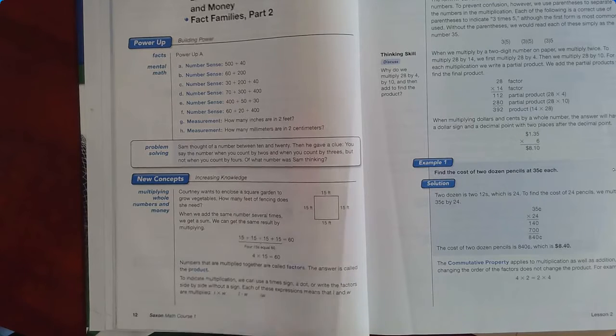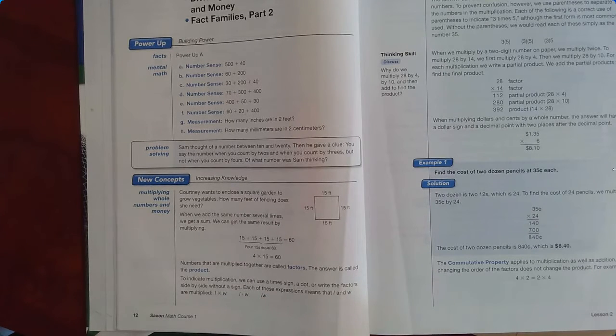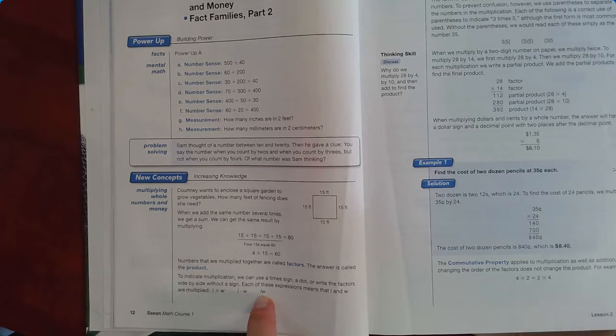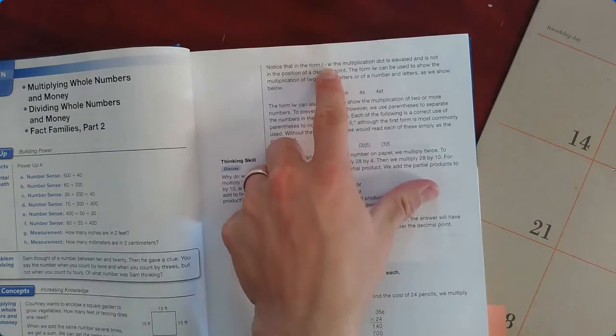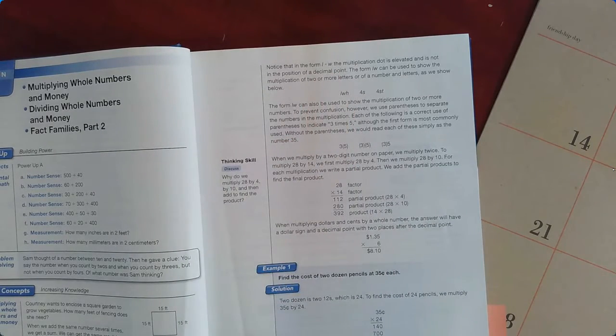Numbers and letters are a lot like rabbits. When they get together, they multiply. Okay, little thing to remember there. Notice that in the form L times W, the multiplication dot is elevated and is not in the position of a decimal point. Okay, very different. It's right in the middle. It's not a decimal point. All of these are different ways to multiply.